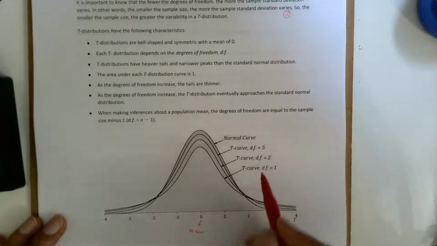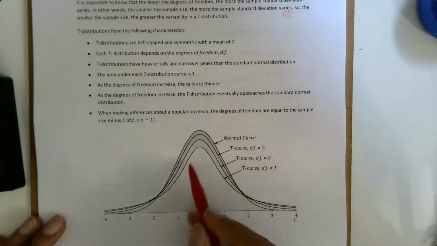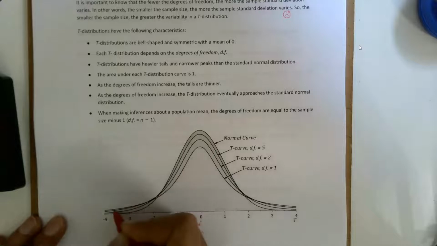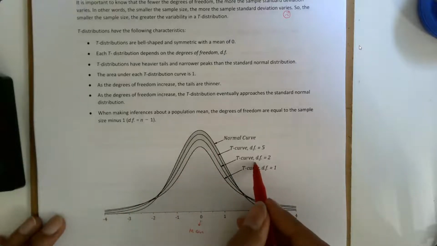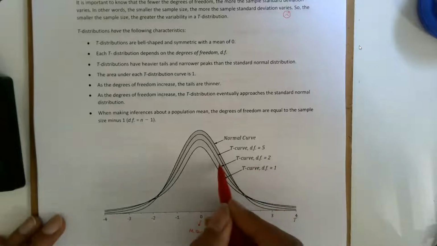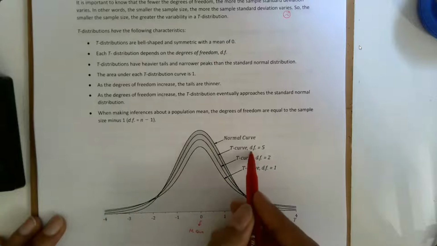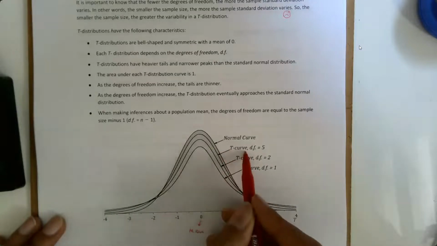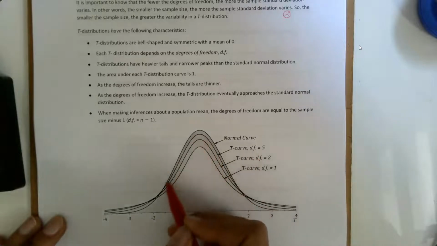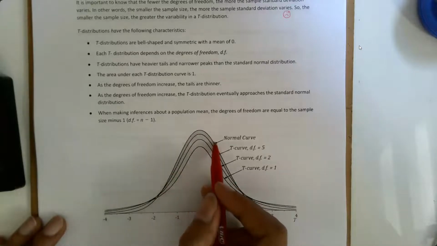So as you can see, if the degrees of freedom is 1, the graph is this inner graph. Then degrees of freedom is 2. You have this graph, which is getting closer and closer to a normal graph. If the degrees of freedom is 5, as you can see, your graph is getting closer and closer to a normal distribution, which is what we want.